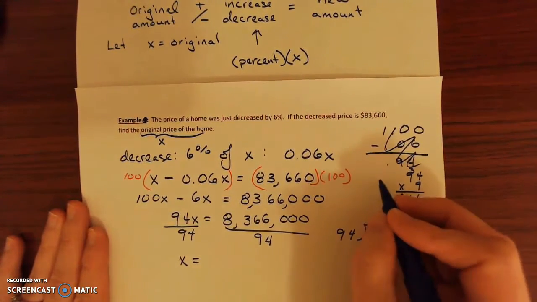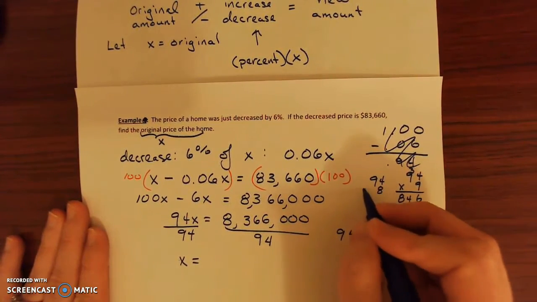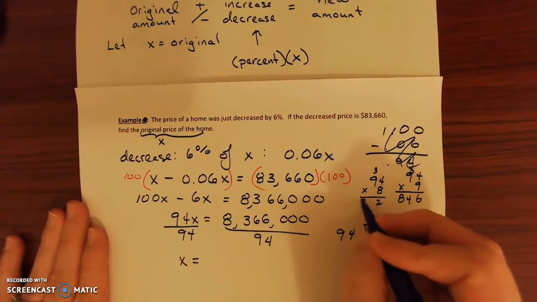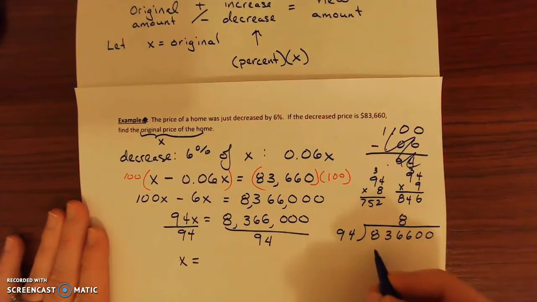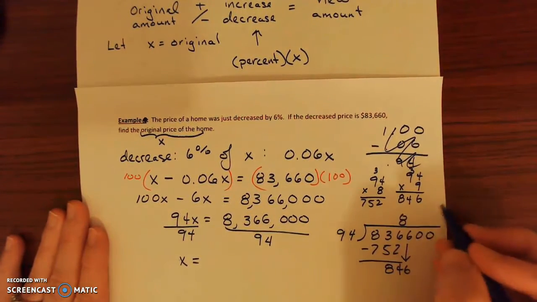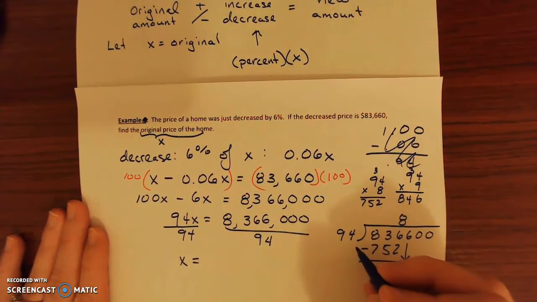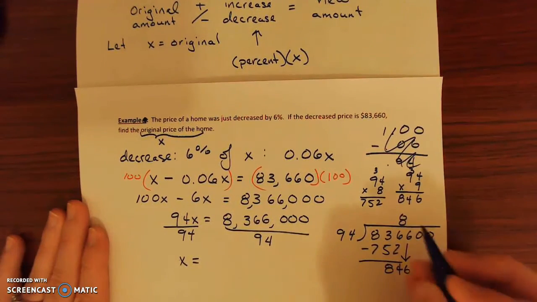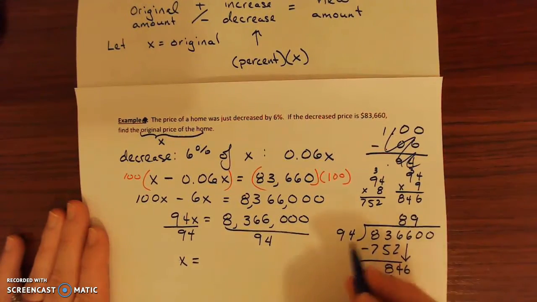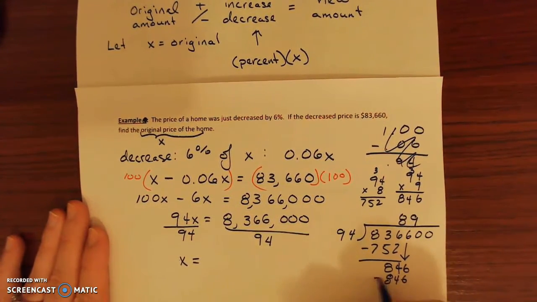So I'd find 94 times 8, and let's see what that gives me. That's 752. Okay, so that's much better. Now I'll subtract to get 84. And if I bring down the 6, notice that gives me 846, which I saw just a moment ago. I know 94 goes into 846 exactly 9 times, because 9 times 94 is 846.